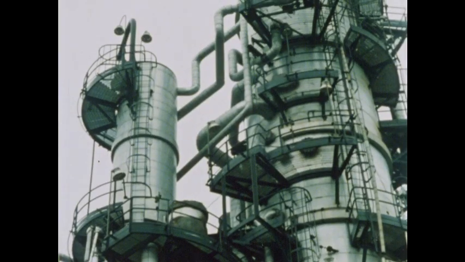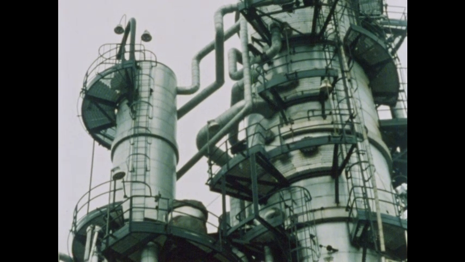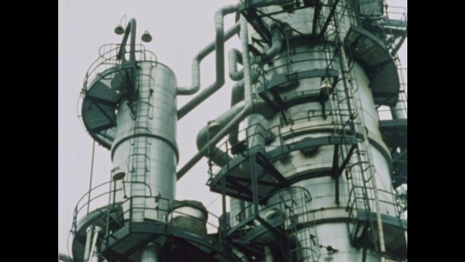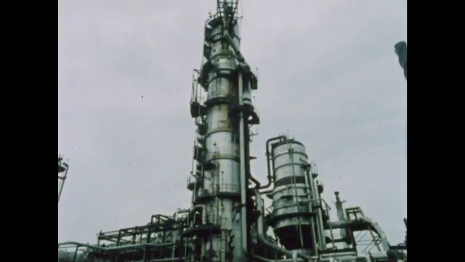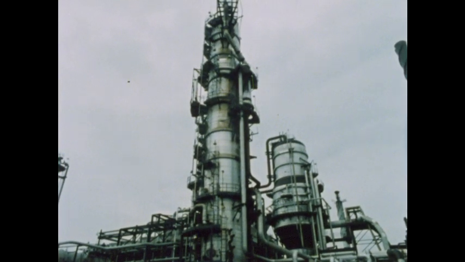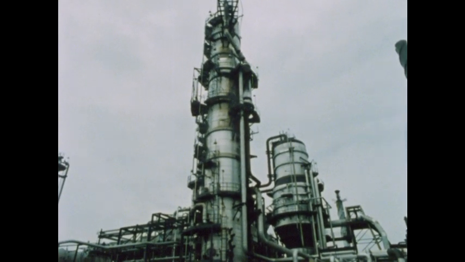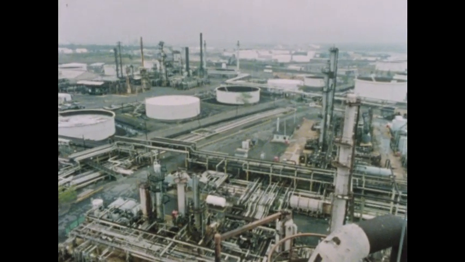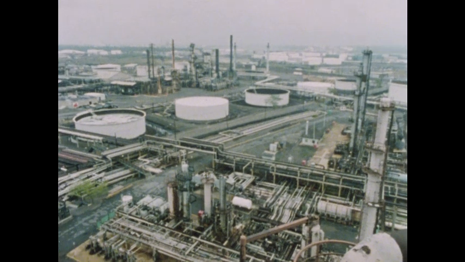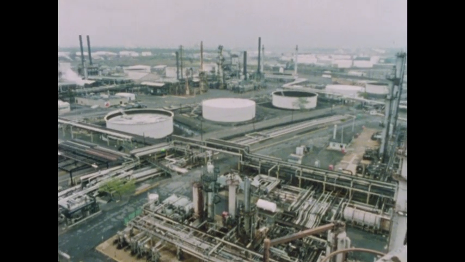The trays upon which the liquids condense are arranged so that the heated vapors bubble up through the liquid in the trays. This gives an efficient separation of the crude oil into fractions based upon the temperatures at which the hydrocarbons boil. The refined products are pumped into large tanks as either a final product or stored for further refining.